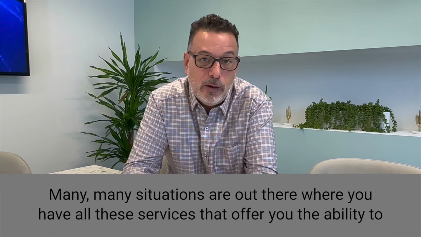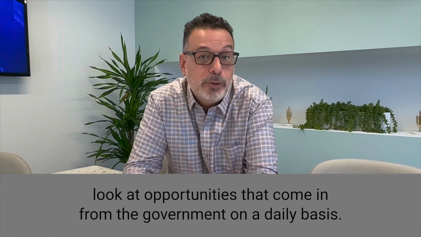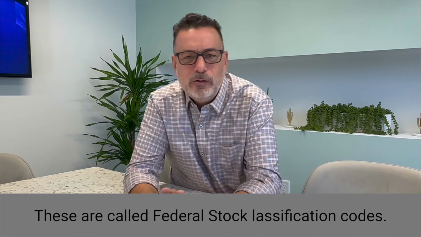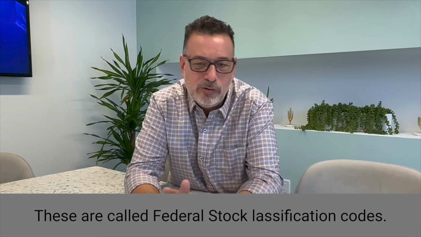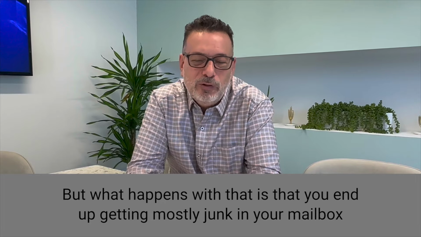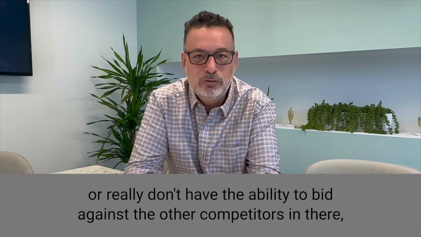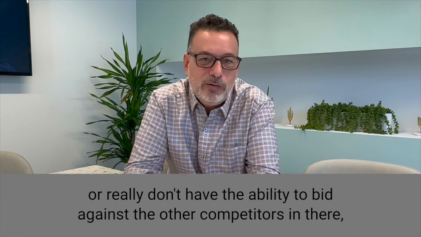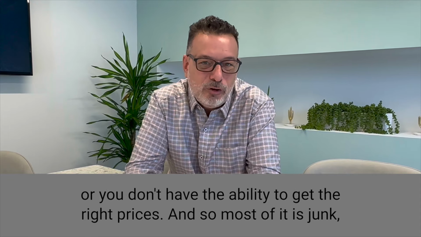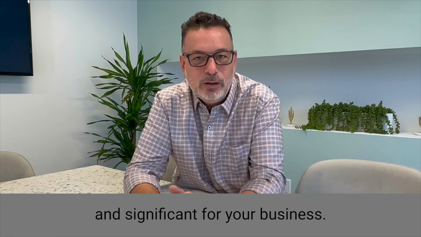Many situations are out there where you have all these services that offer you the ability to look at opportunities that are coming from the government on a daily basis. Most of them work based on FSC code. These are called Federal Stock Classification Codes, and they're basically product categories. But what happens with that is that you end up getting mostly junk in your mailbox, opportunities that really don't relate to you, or you don't have the ability to bid against the other competitors, or you don't have the ability to get the right prices. Most of it is junk, and you have a very small percentage of things that are really interesting and significant for your business.